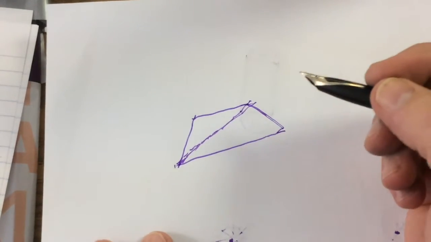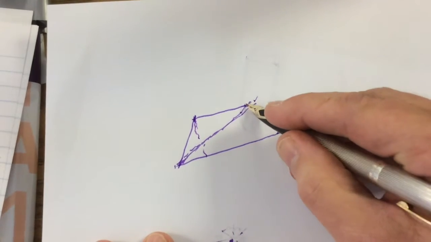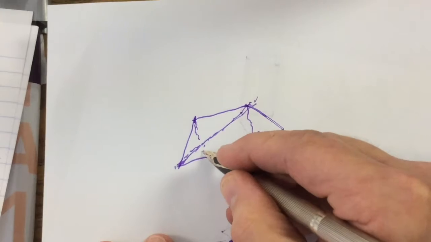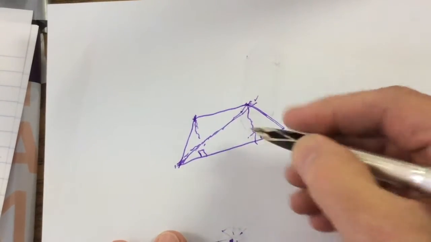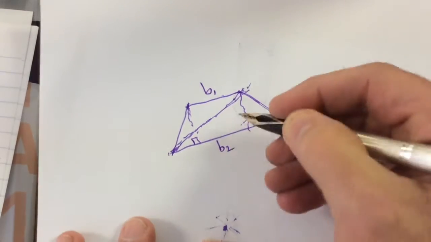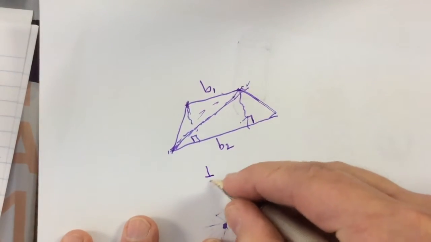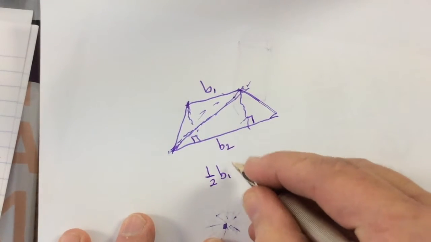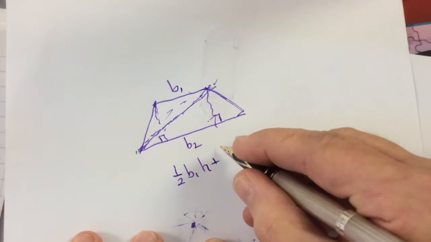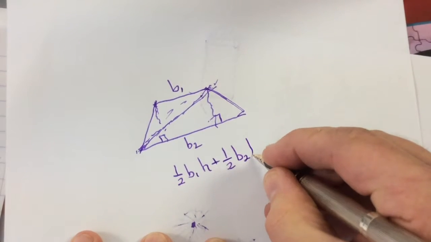Okay, so let's go back to what I said. Take a look. This is what I said, right? I said you break it into two triangles so you don't have to memorize anything other than just what you already know. If this is base 1 and this is base 2, I said we could get the area of this triangle by saying 1/2 the base times the height. The area of this triangle by saying 1/2 times the base times the height.